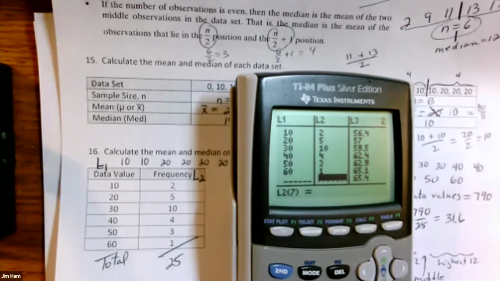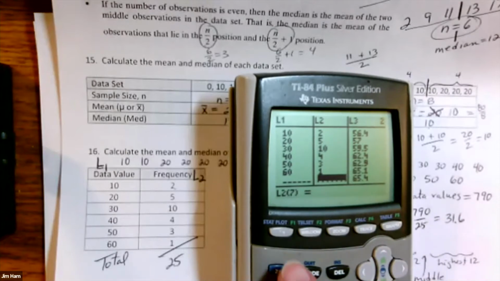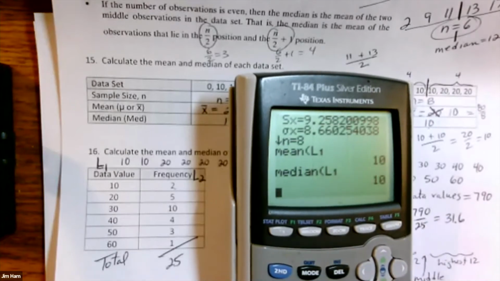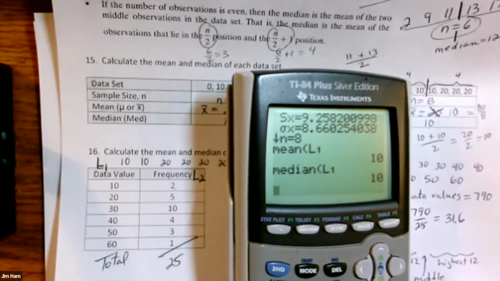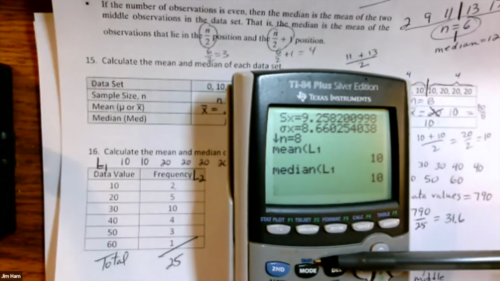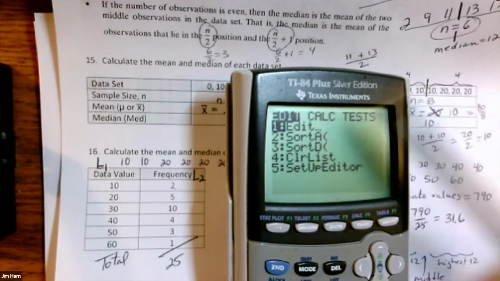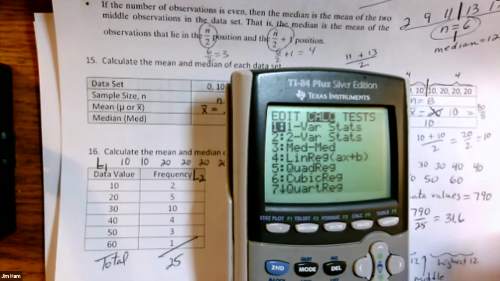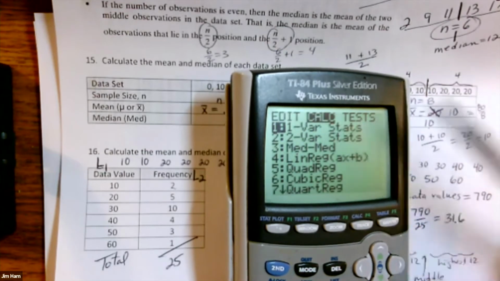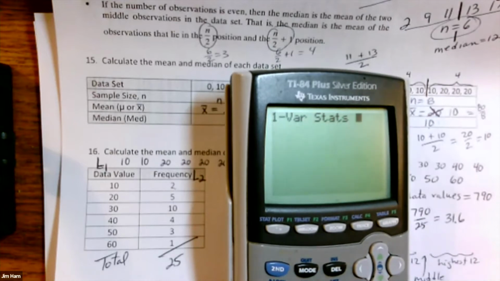So once the data are in L2 and L1, we're going to quit out of here, do the second and then the mode key. And you notice it quits right above the mode key. All right, now we're going to go to stat as before, calculate as before, one variable statistics as before.